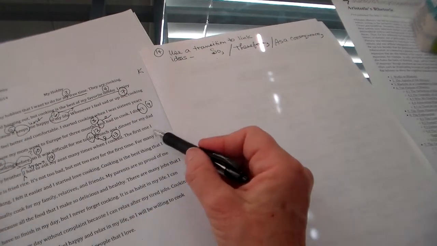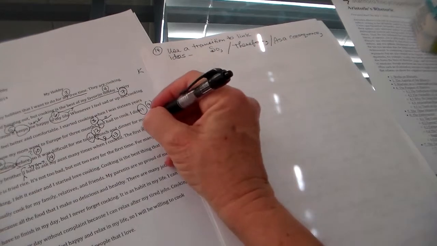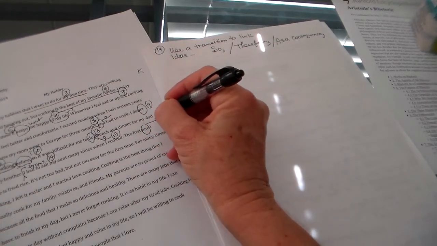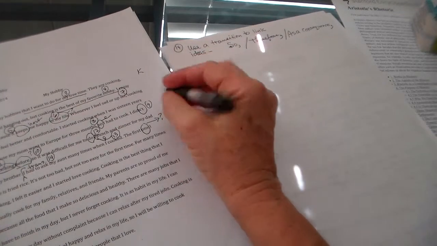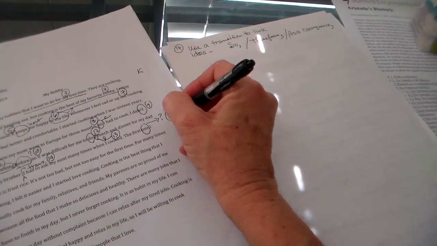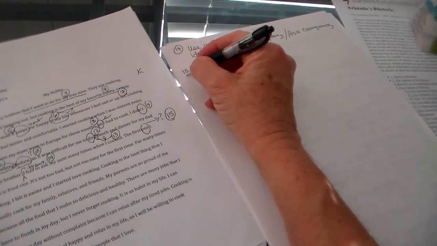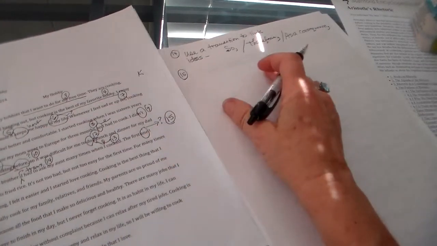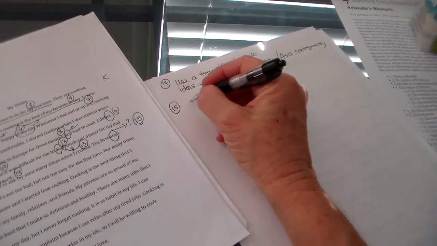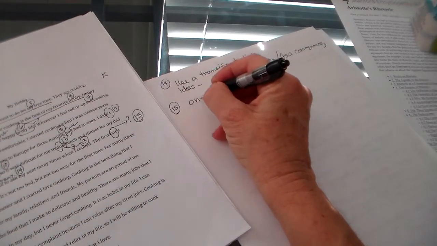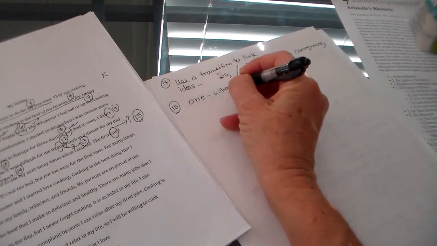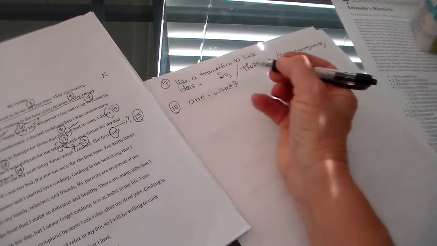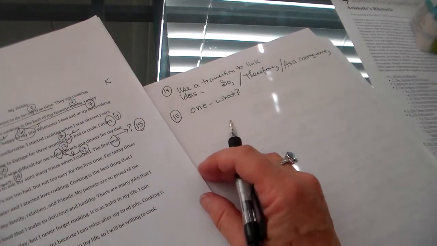Great. The first one I made, okay, now here I have this pronoun, and I don't like my students to use indefinite pronouns, things that don't really say much. So one, what? Now it's obvious probably to you, well, of course, it's a meal.